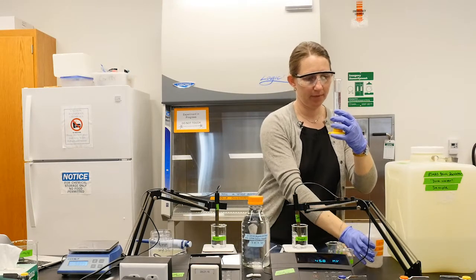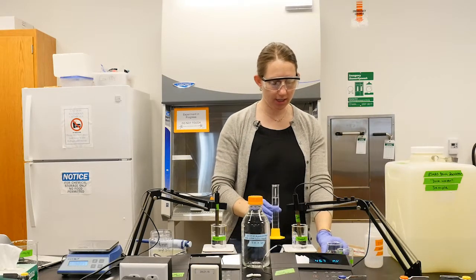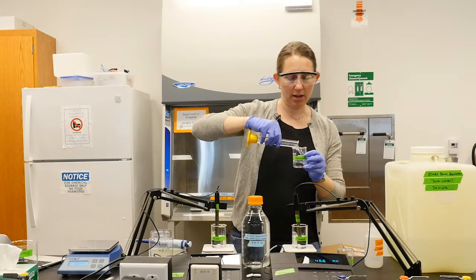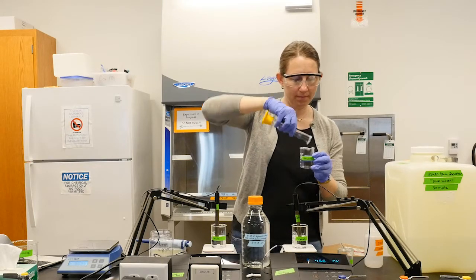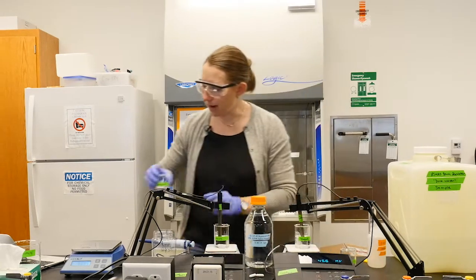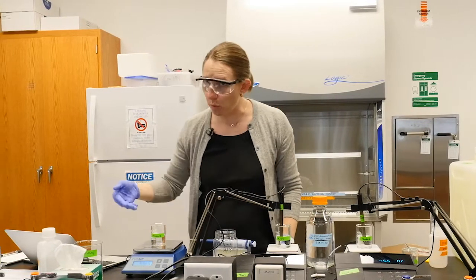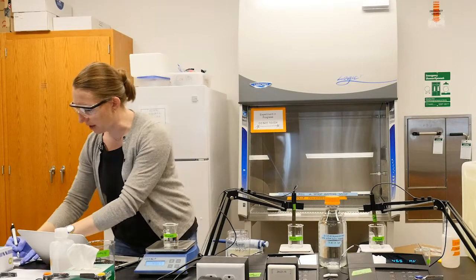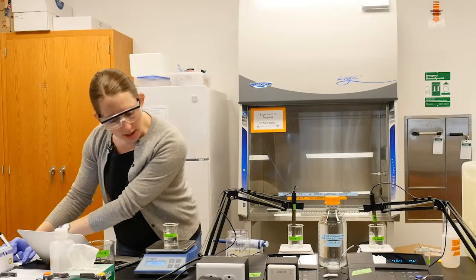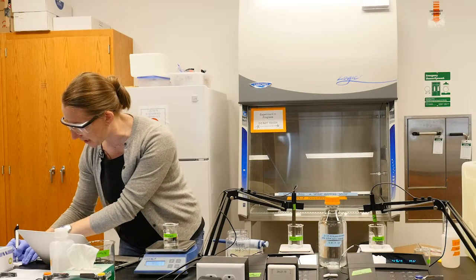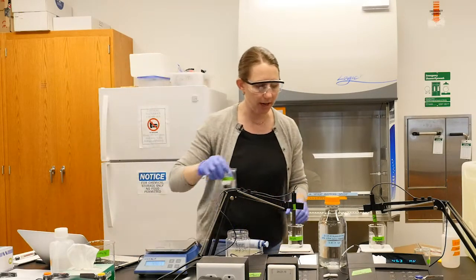All right. So we've got 50 milliliters of our standard. We'll pour that in our labeled standard beaker. Bring that back over to our balance, and we'll record that weight as our very accurate measure of how much standard we're measuring here. So 49.65 grams. All right, that one is ready to go.